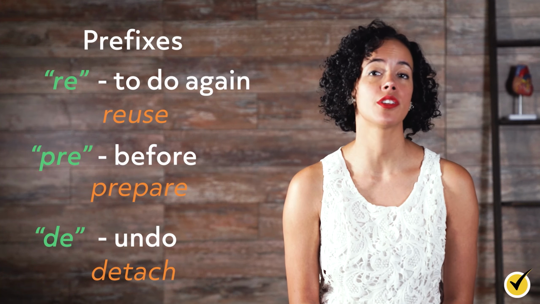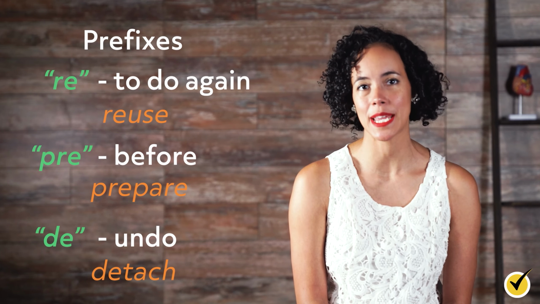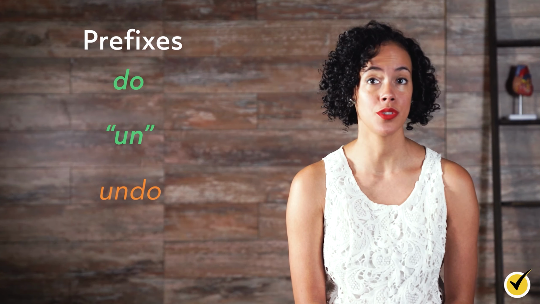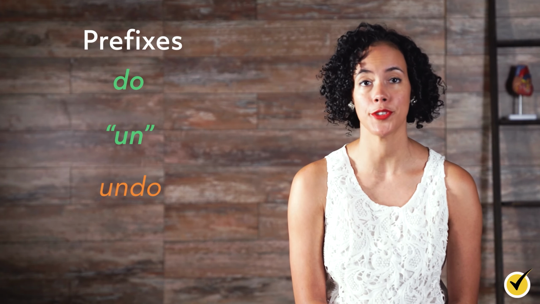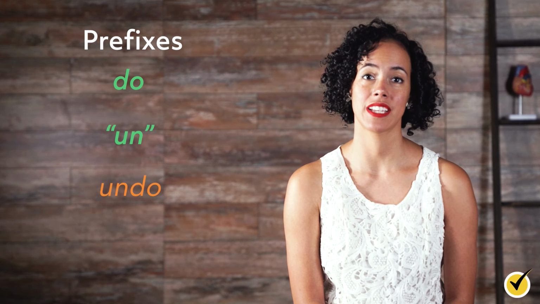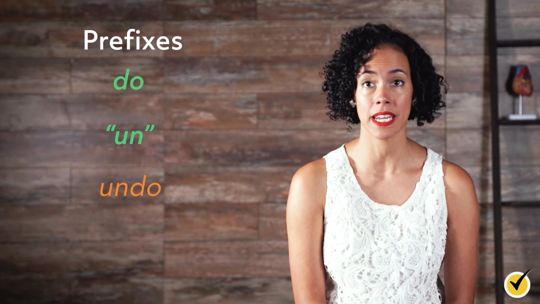Prefixes can also change the original meaning of a word. For example, do means to perform an action, but what if we add the prefix un to it? It now becomes undo, which means the opposite of do. Knowing what prefixes mean can help you determine a word's meaning.